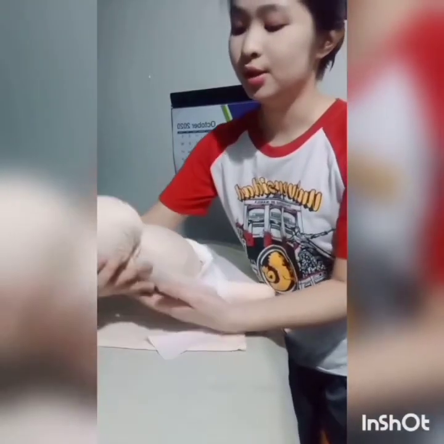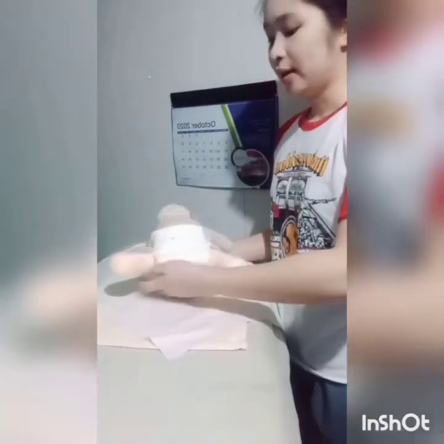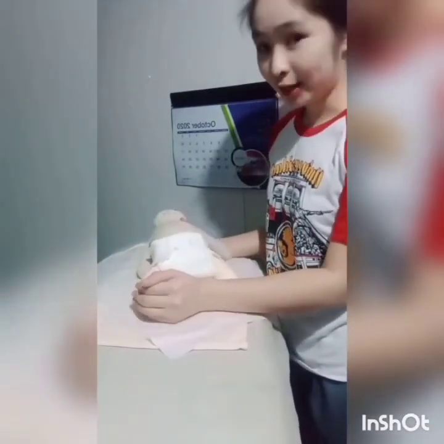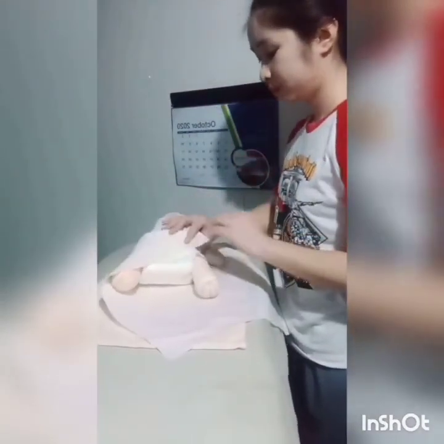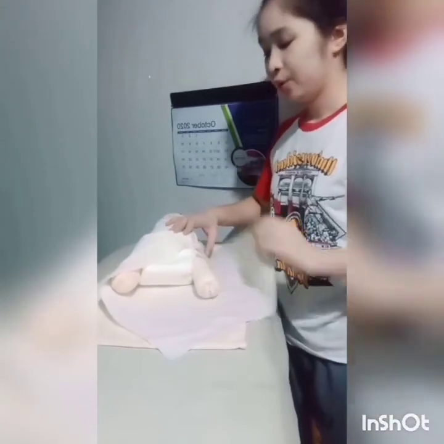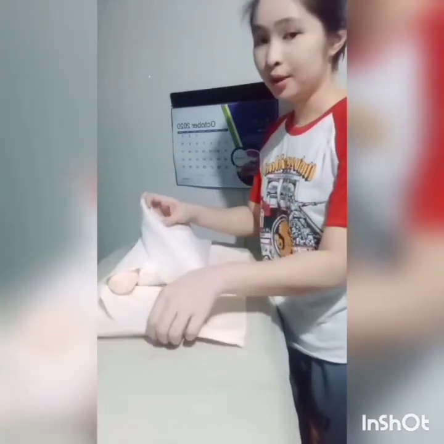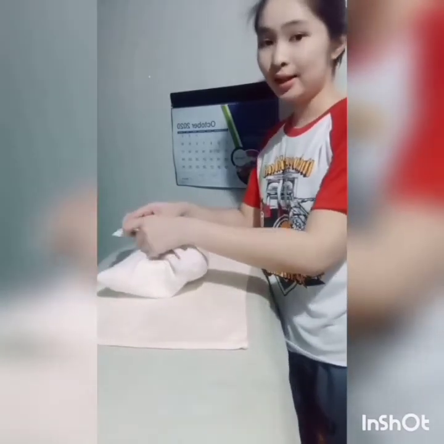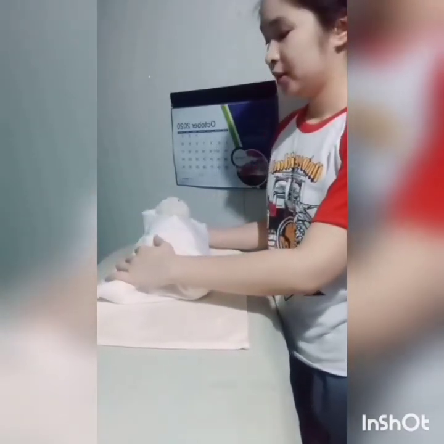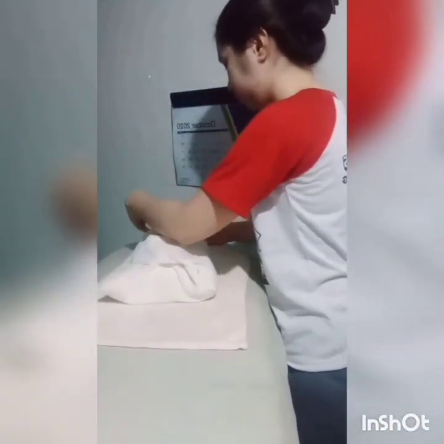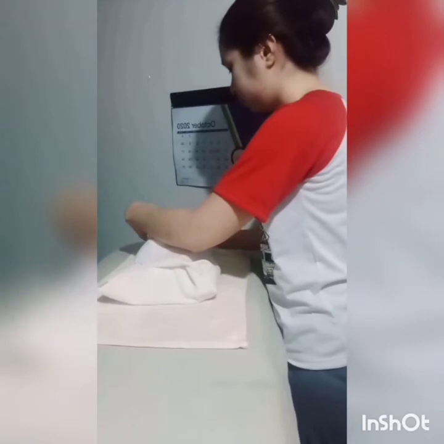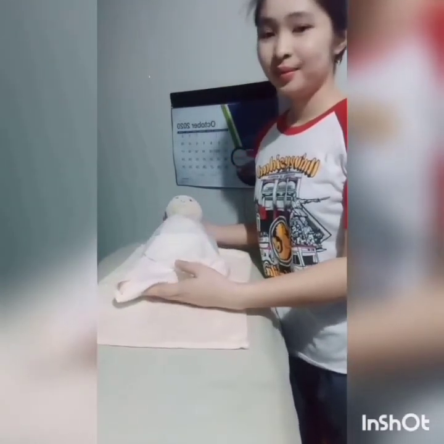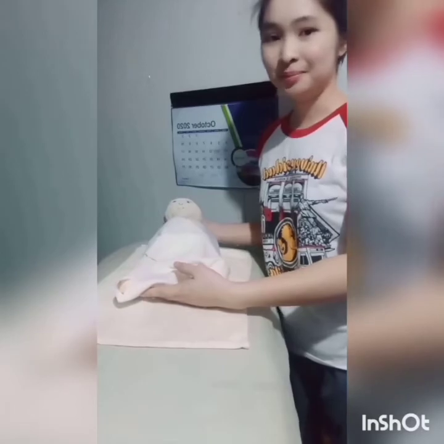Now the baby has her new clean diaper, and let's now put on the baby's clean and warm dress. Now the baby is nice, clean, and comfy.